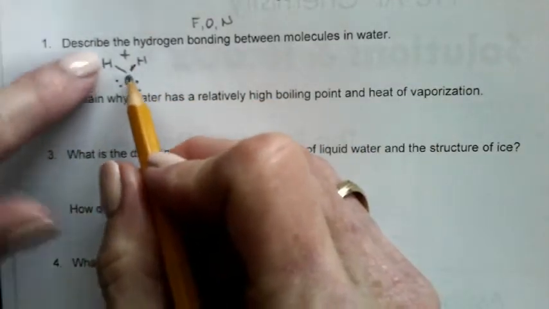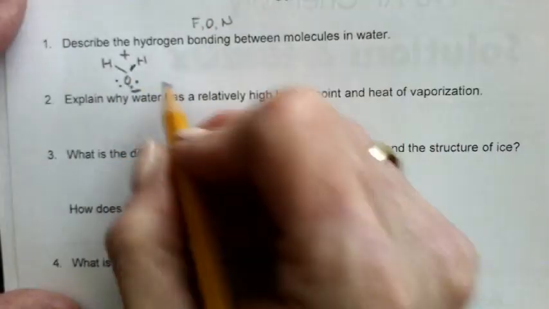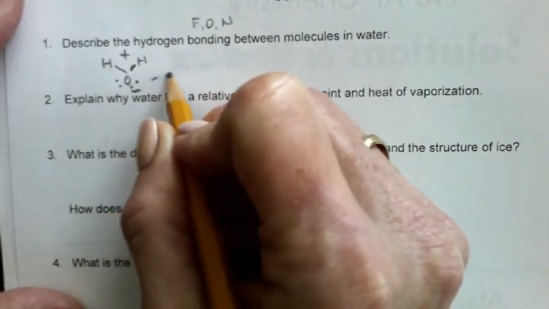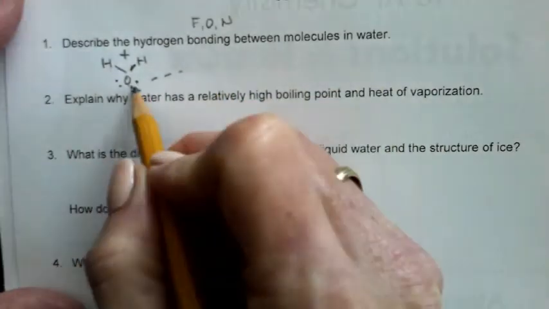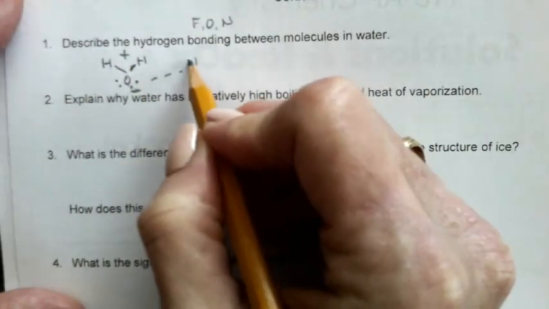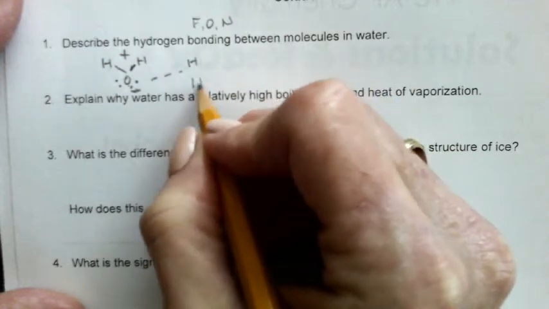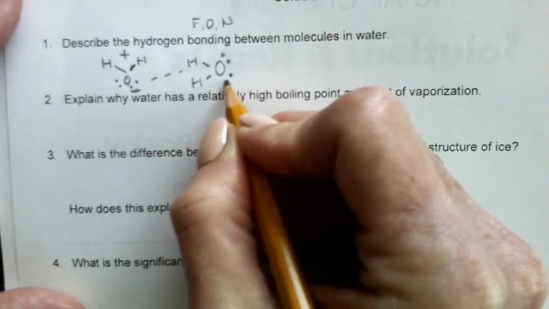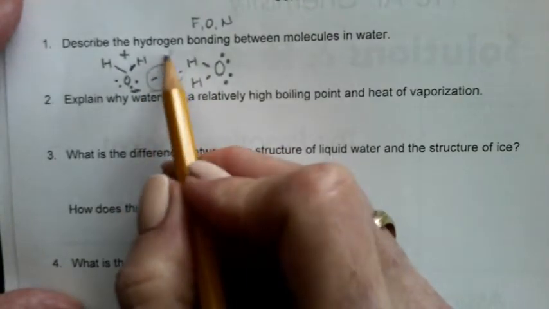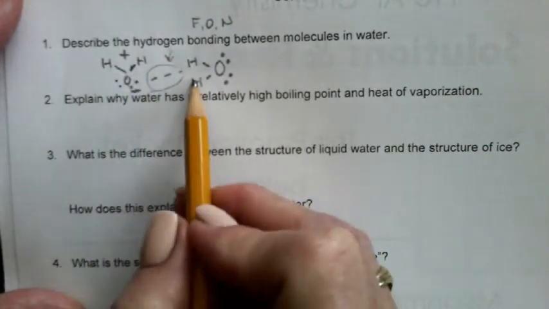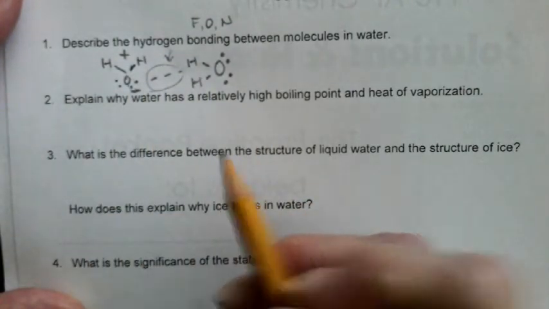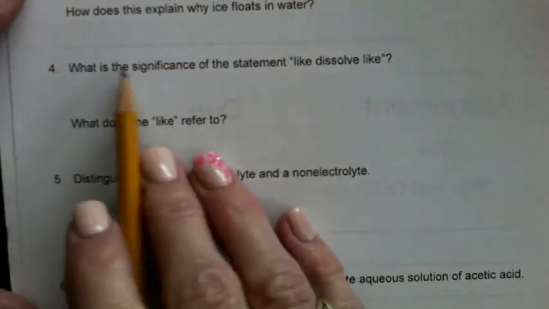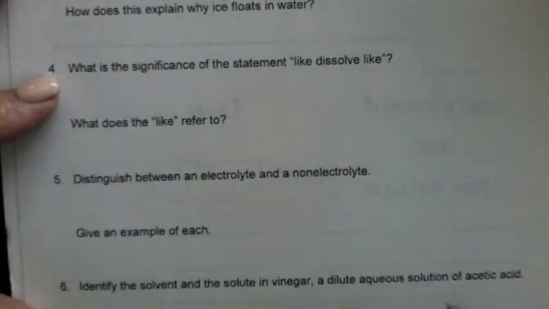Well, what happens is this little thing will rearrange itself and there will be a force of attraction between the negative oxygen end and the positive hydrogen end of a nearby water molecule. Okay, so this strong force of attraction right here is a hydrogen bond. It connects the two water molecules together and holds them together pretty tightly. So let's go on to some different things in the homework packet. I just want to do a few of these with you.